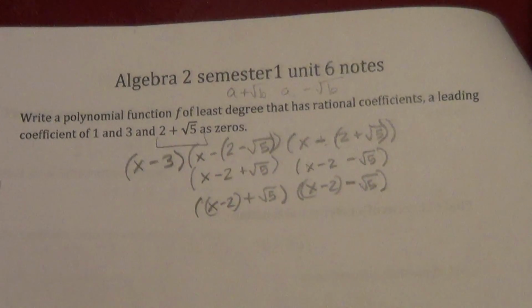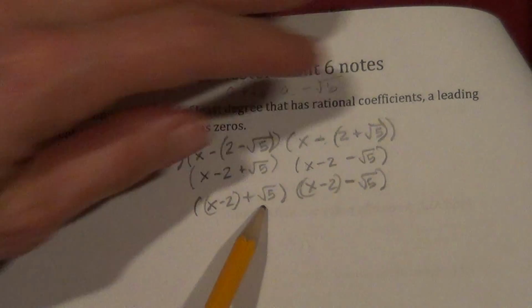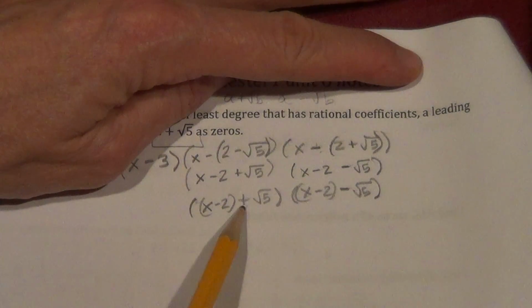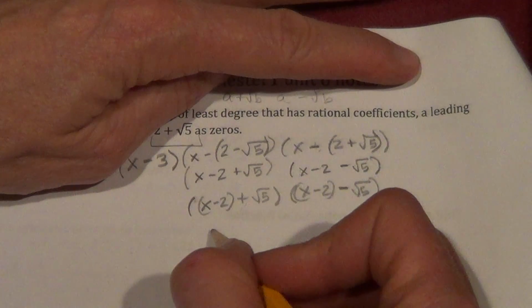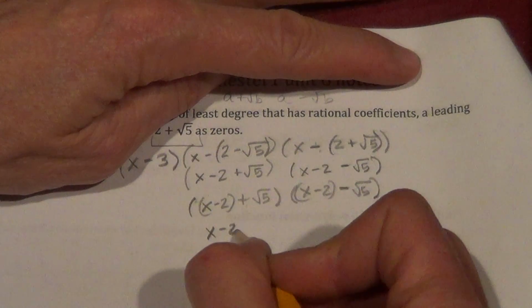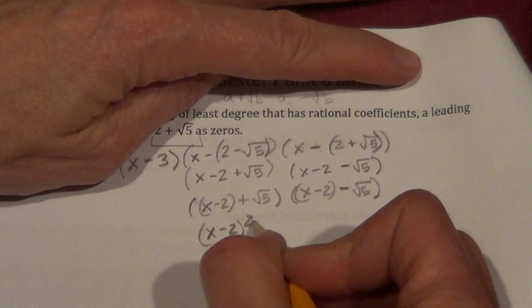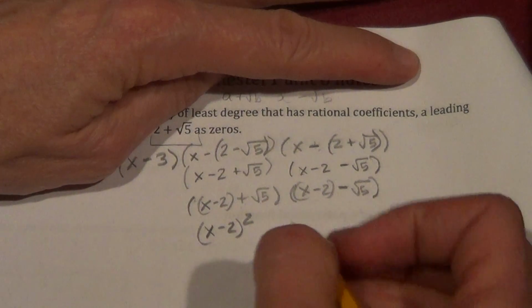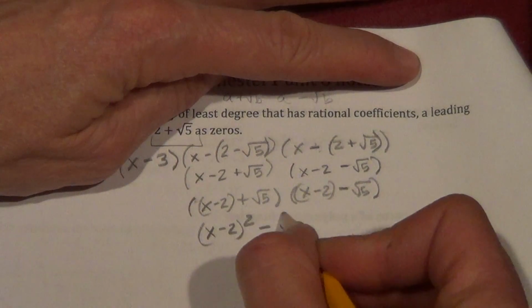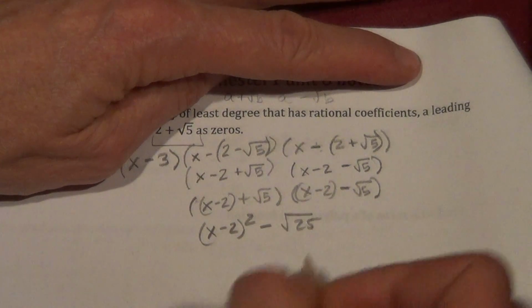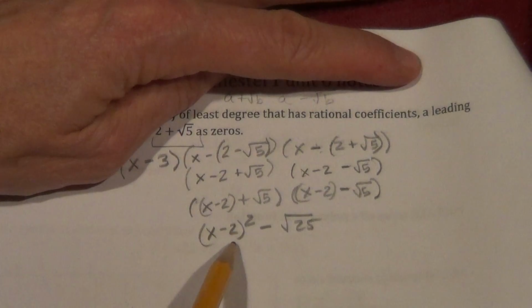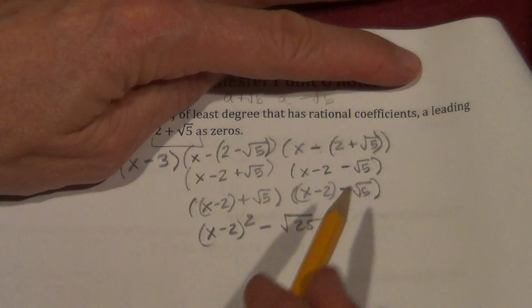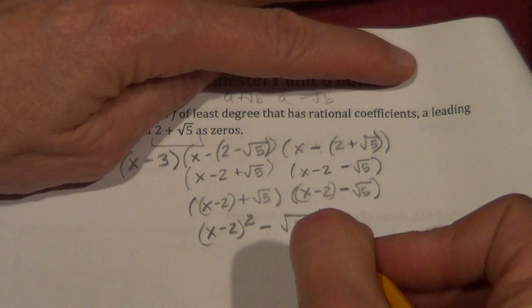And what's cool here is this is a sum difference multiplication pattern, so we know that we have x minus 2 squared minus radical 25, because it's your first squared, your last squared, and the middle number got wiped away.